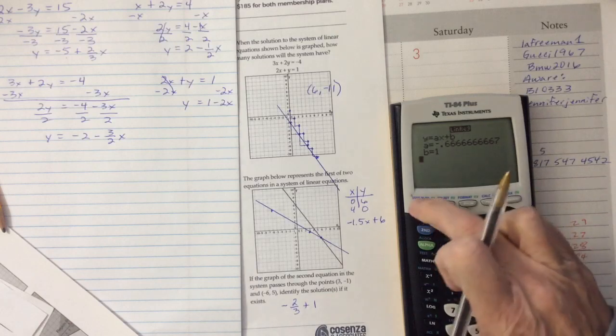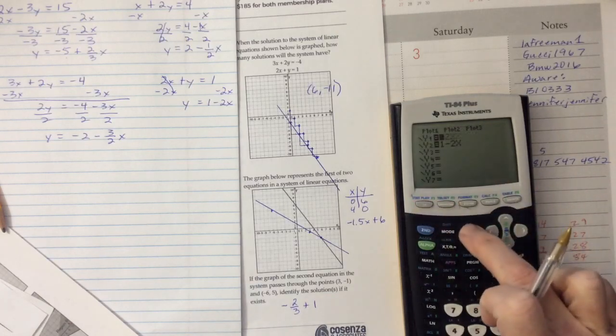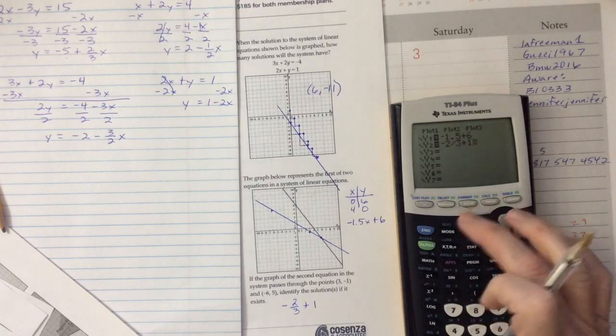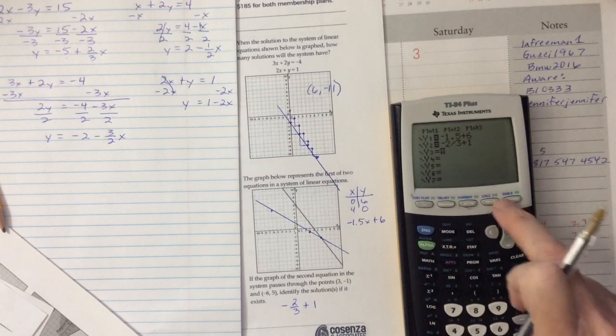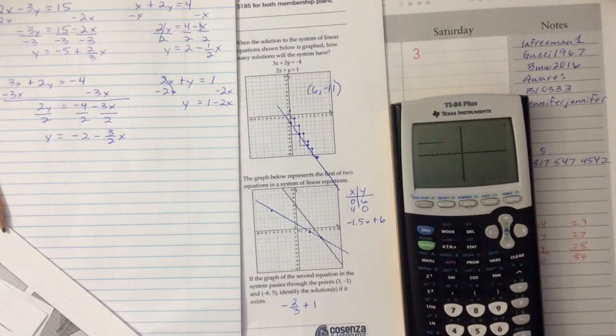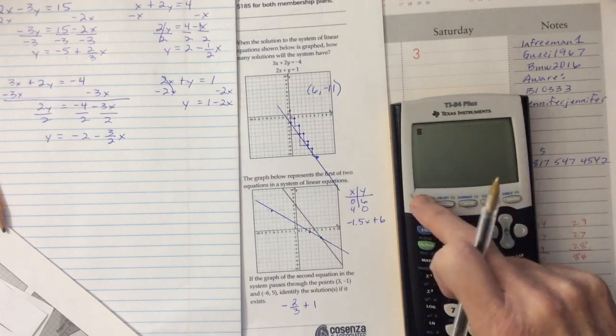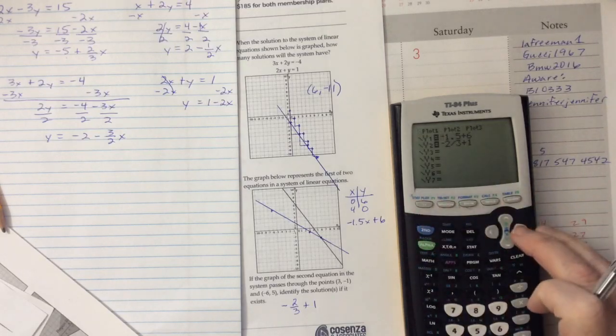So now I can put these in y equals. So negative 1.5x plus 6, enter. Then I have negative 2 divided by 3x plus 1. I'm going to hit enter. Then I'm going to hit second trace 5. Huh? Oh, that's the first curve. That didn't even go right. So let's see. Y equals, second quit, y equals, I didn't put my x's again.